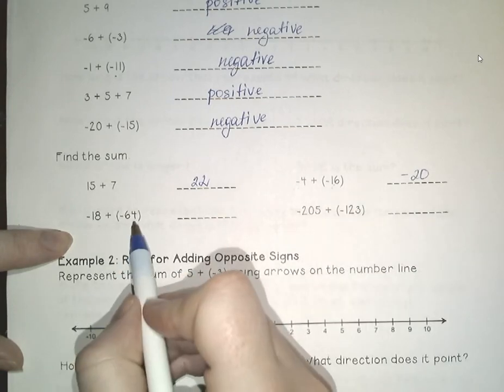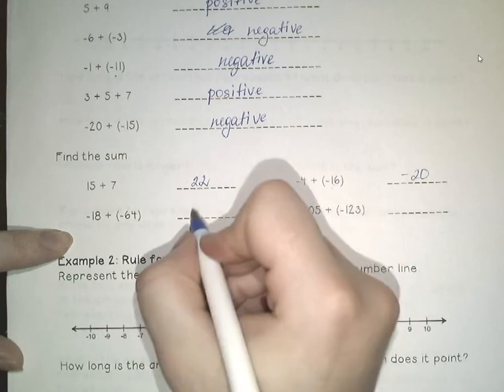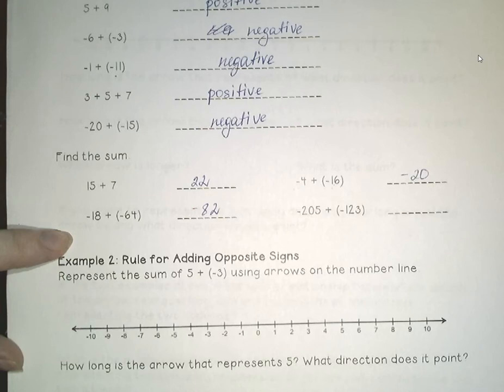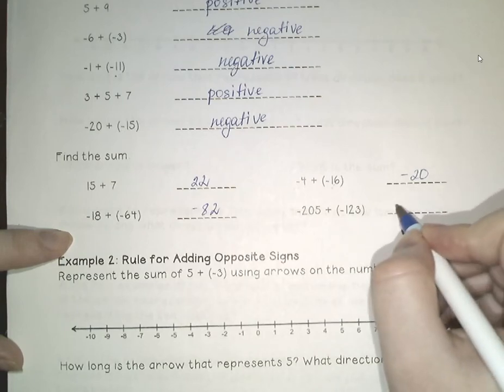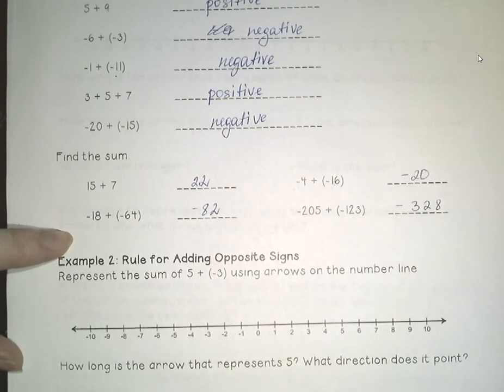Negative 18 plus negative 64. So that is going to be negative 82. A smaller negative number when you're adding two negative numbers. Negative 205 plus negative 123 will give you negative 328. Again, we're adding two numbers with negative signs, going to the left of the number line both times, resulting in a smaller negative number.